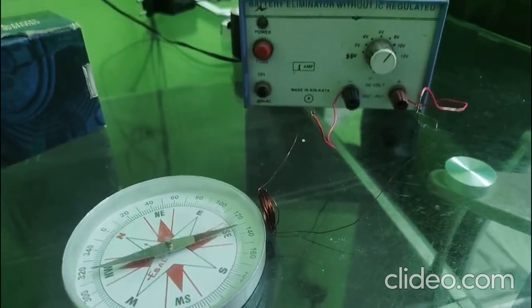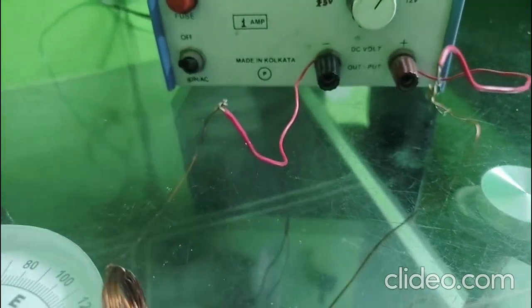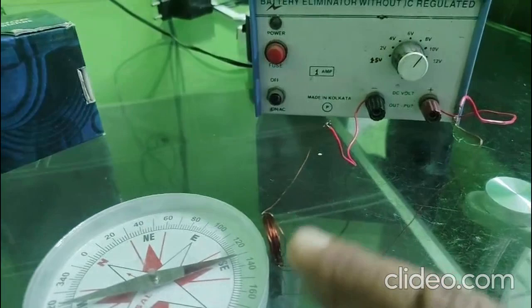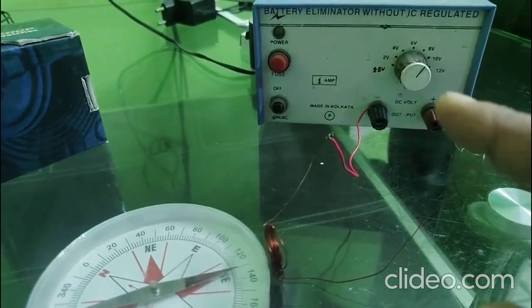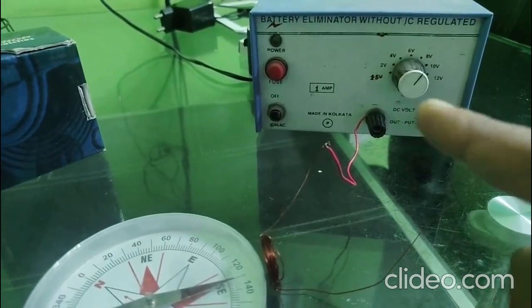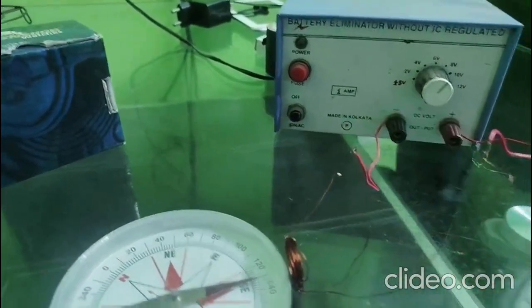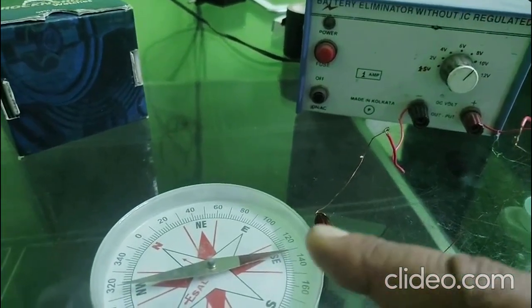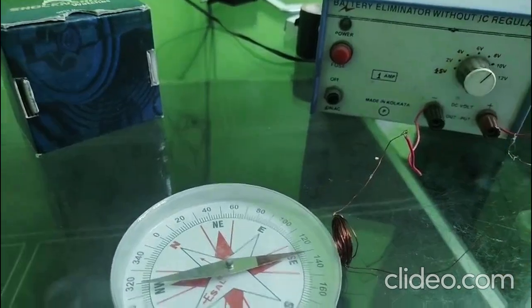Now I will show you a very interesting experiment here. You see, this is a power source and a coil, and this coil is made up of insulated copper wire, and it is connected to the positive terminal of the power supply, and this end is connected to the negative terminal of the power supply. So current is coming from here, circling around this loop, and then goes back.